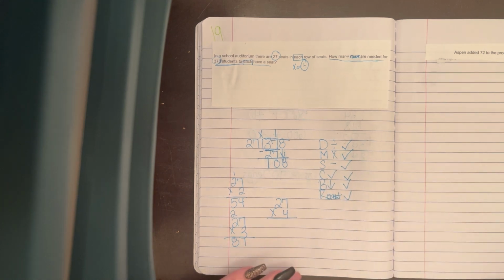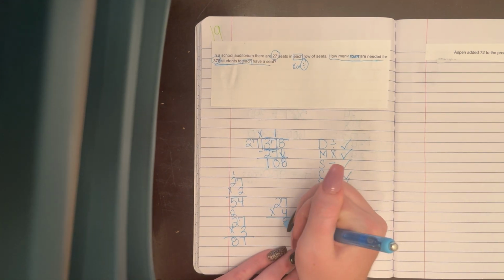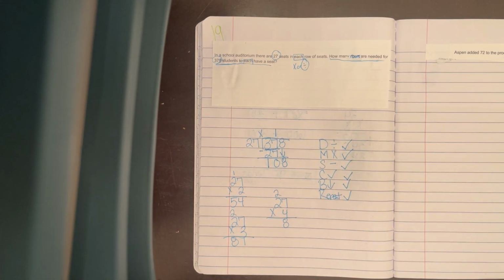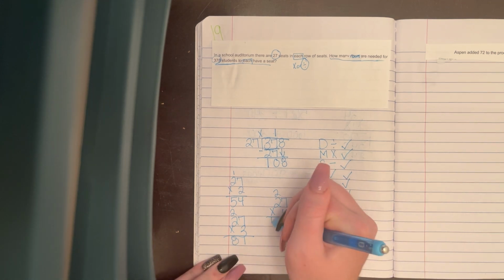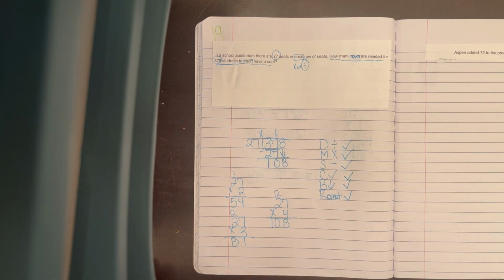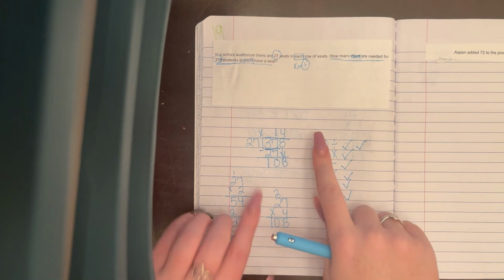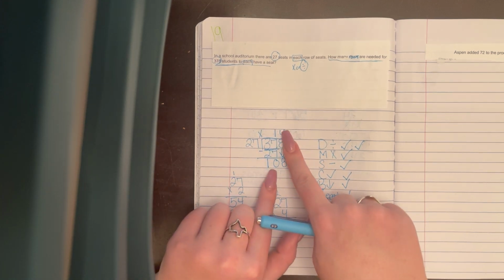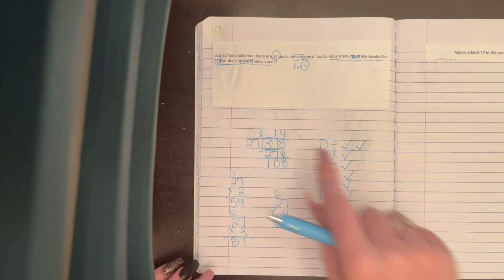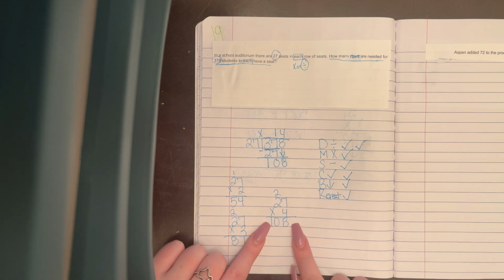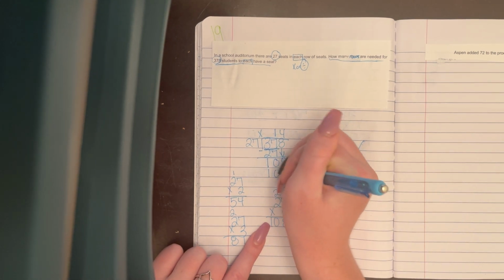I'm just going to go one more up. 7 times 4 is 28. 4 times 2, 8 plus 2, 10. Perfect. It's the number that we're looking for. So this 4 goes on top. We divided. Now we're multiplying the last number that we put up, which is the 4, times our divisor. 4 times 27. We already did it down here. It's 108.